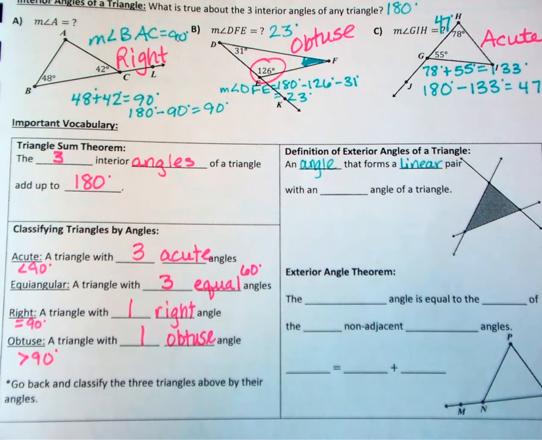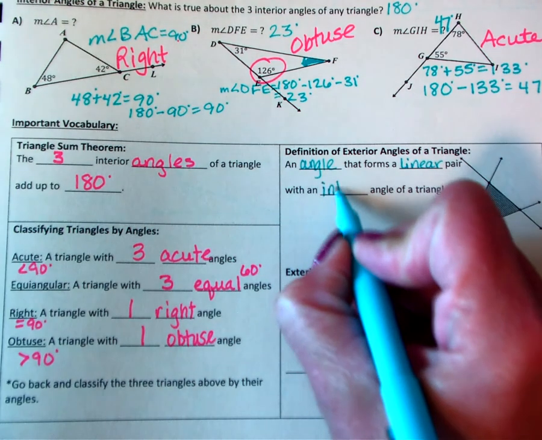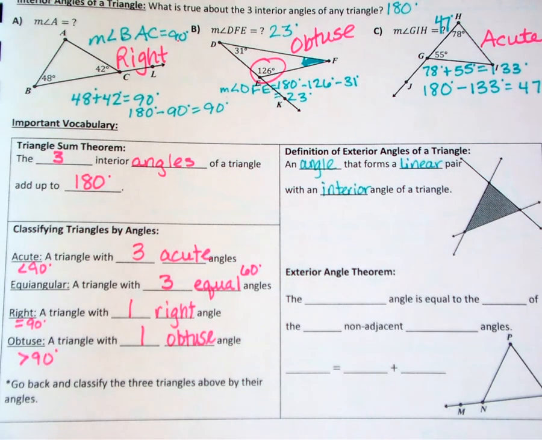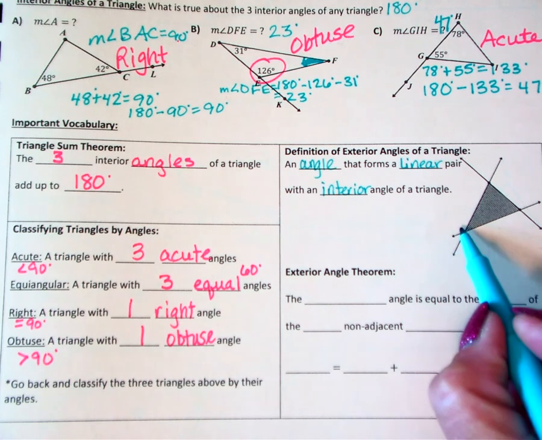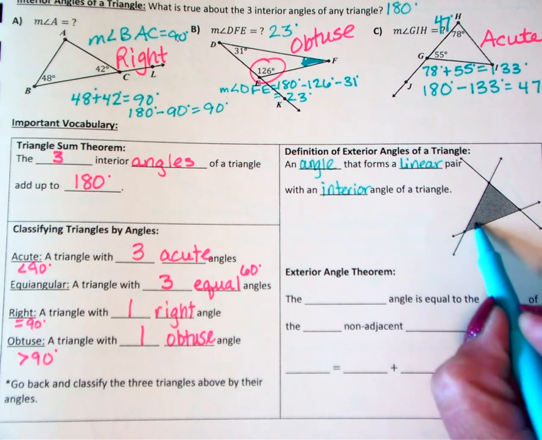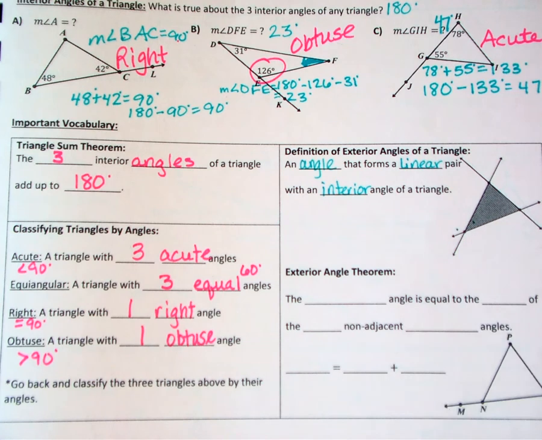It was 3 of them, not a pair, but with an interior angle. Okay, an angle that forms a linear pair with an interior angle. Okay, so here, for example, we have an exterior angle, and it forms a linear pair with an interior angle. See that? An exterior angle here forms a linear pair with an interior angle here in the gray.